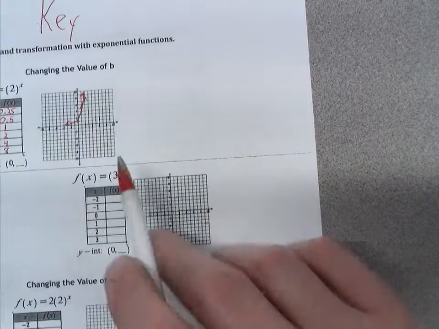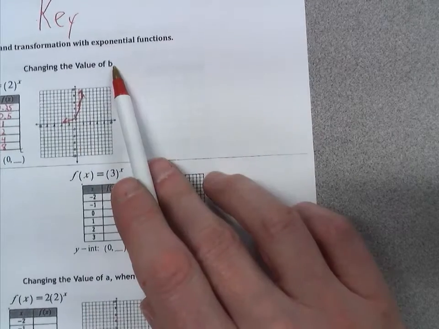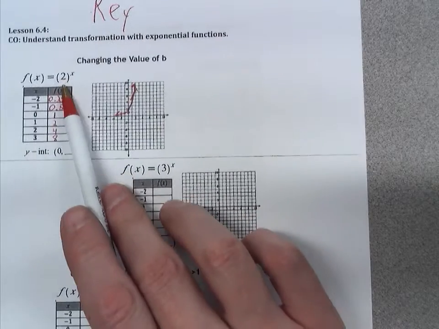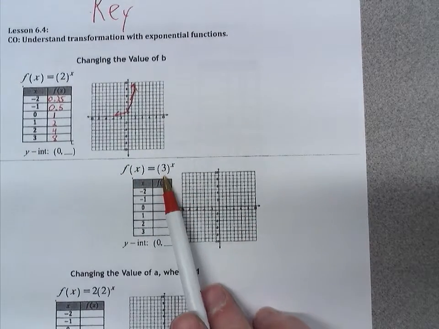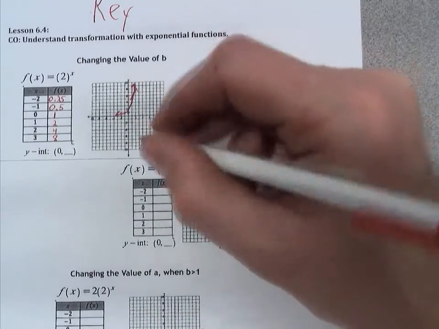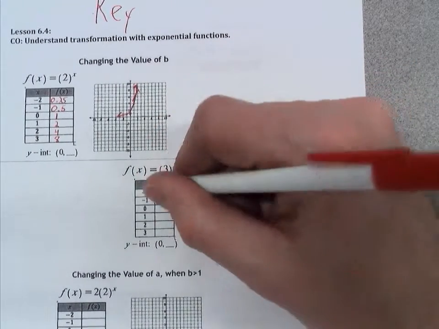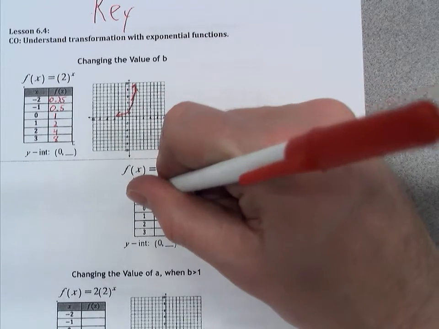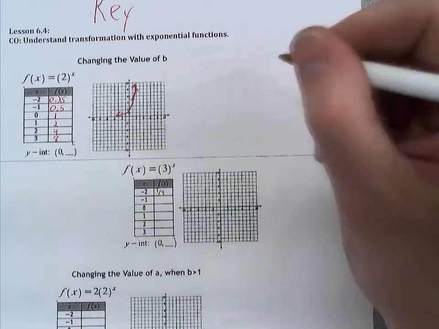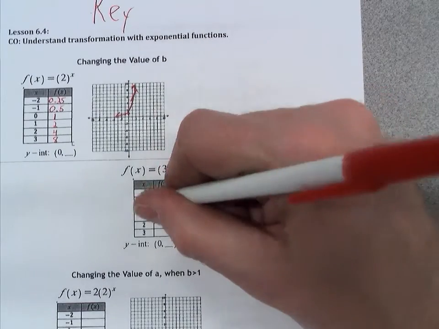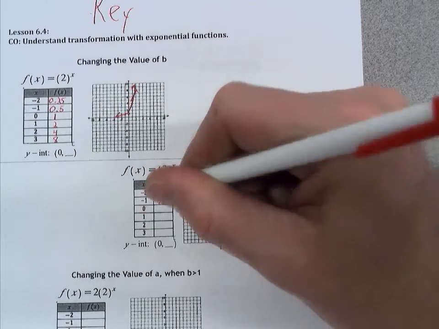Now, the transformation we want to make: what happens if we change b? In this case, we're going to change b from 2 to the number 3. So now it's 3 to the x power. If x is negative 2, 3 to the x will be 1/9. And yes, I have to go to fractions now because these will repeat. If x is negative 1, we've got 1/3.